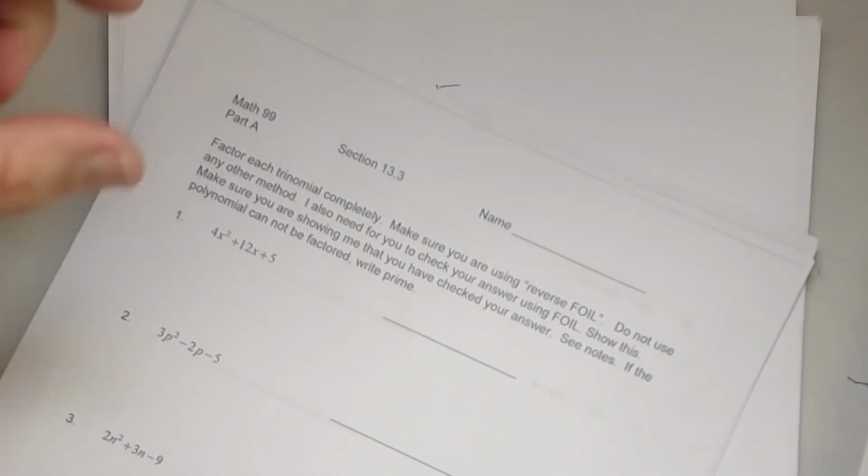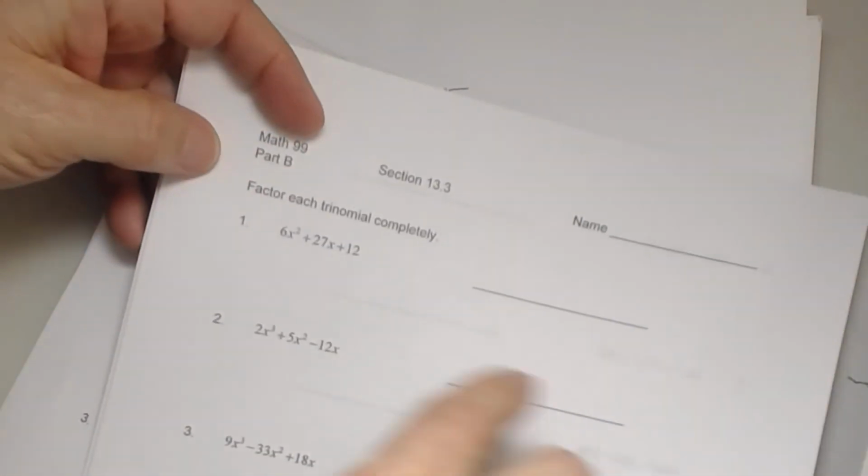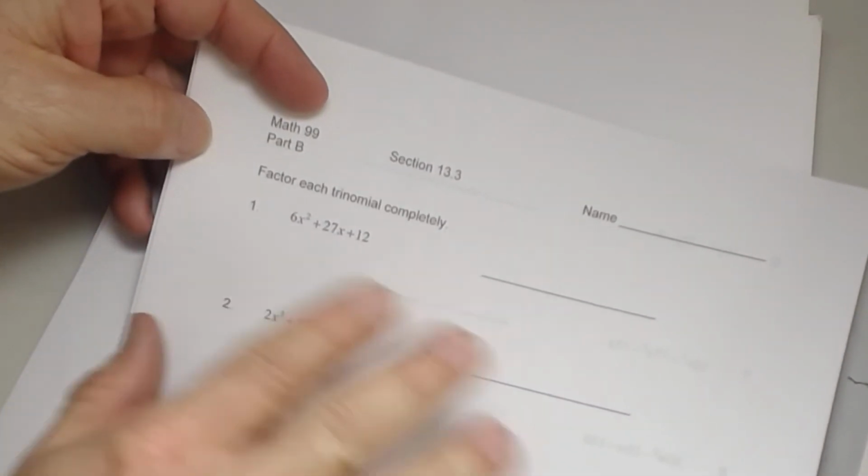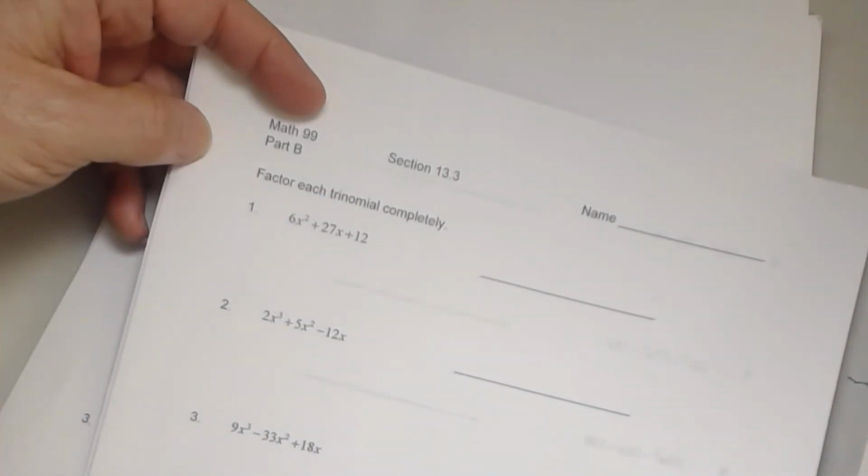All right. Part B is this. Here's part B. This is the one where you can take out the GCF first. Notice you don't have to check. You can do the work somewhere else.